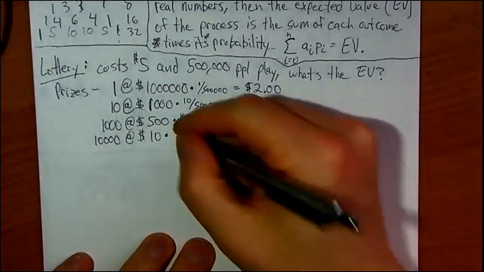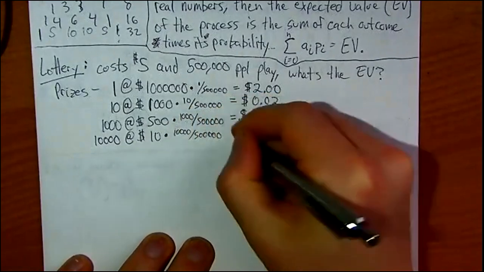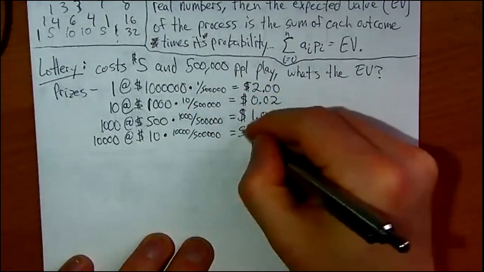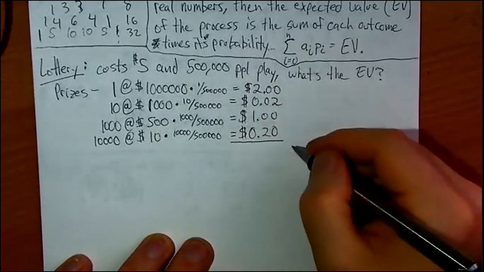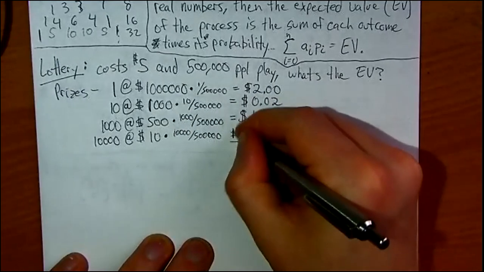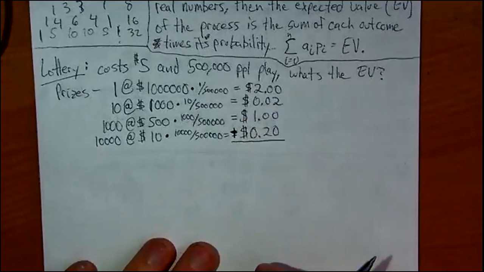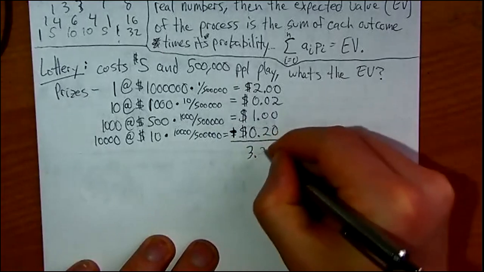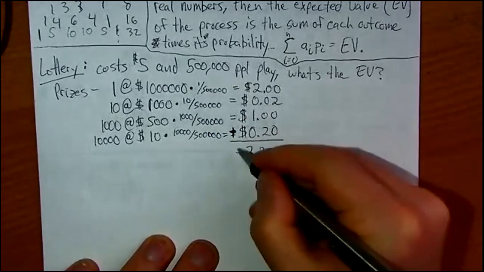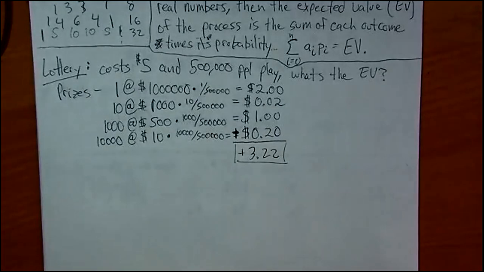$10,000 over 500,000. Very good. Which is going to be equal to 20 cents. So our grand total of how much we could win here is we're going to add all these up, right? Which is going to be $3.22. And that's our positive expected value from playing this lottery, right? That's what we could win.